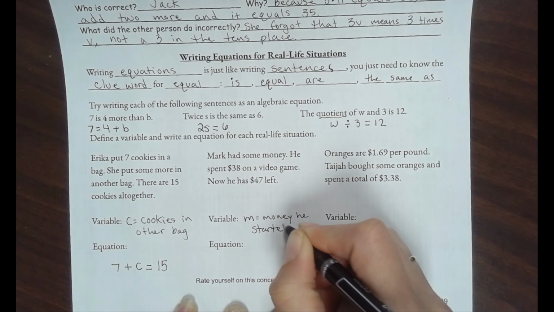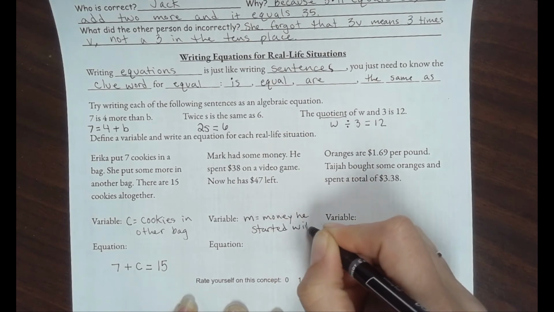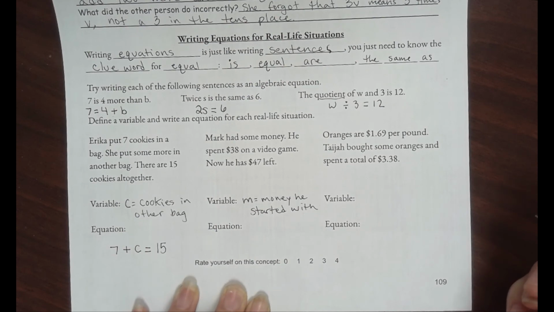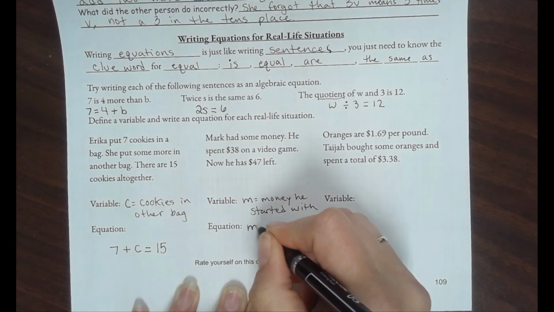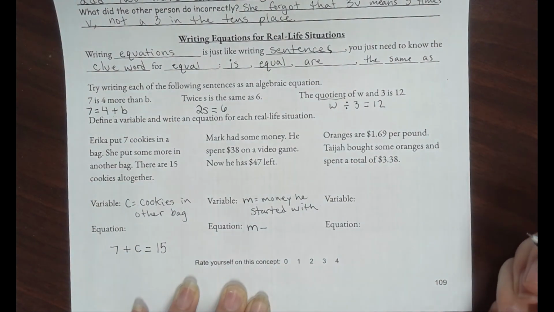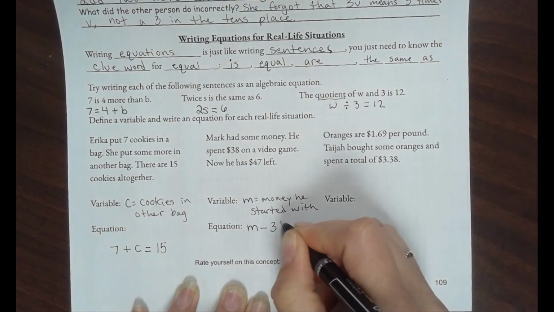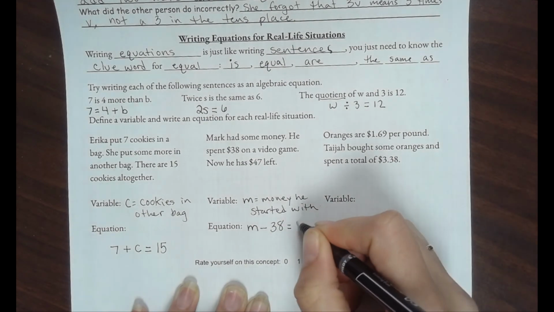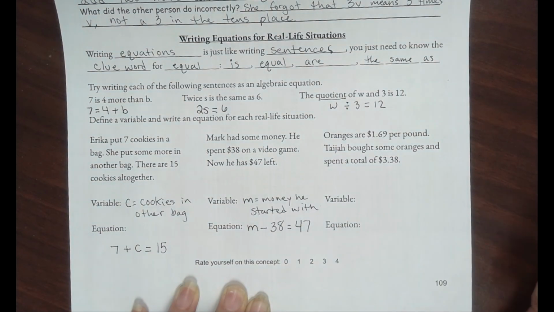Now when I write an equation, I know what I'm referencing. So how did this work? At the beginning, he had some money. So there's my first part of my equation, M. Then he spent. That would be a subtraction kind of problem. He spent $38. Now at the end, there is $47 left.